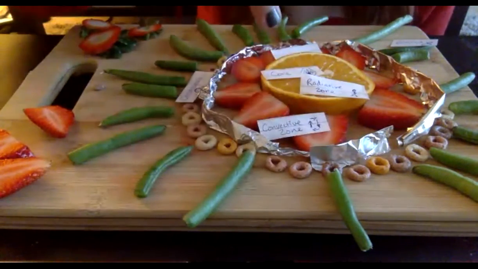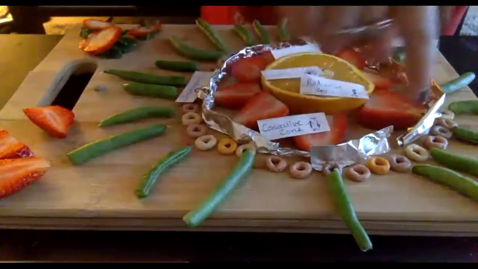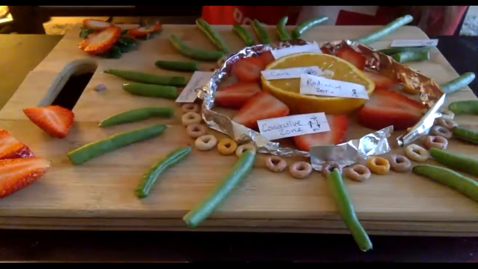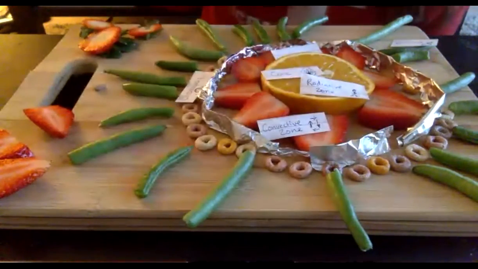All right, the next zone, moving to the atmosphere of the sun, I started my photosphere. I had my photosphere. Where's my little thing for the photosphere?